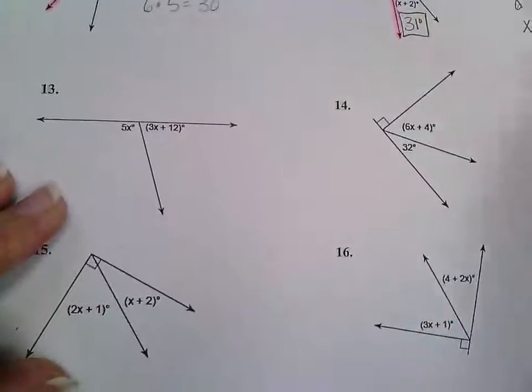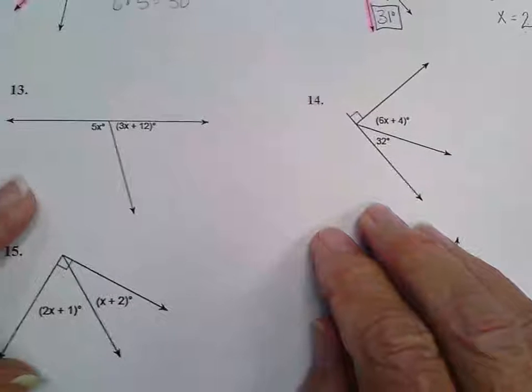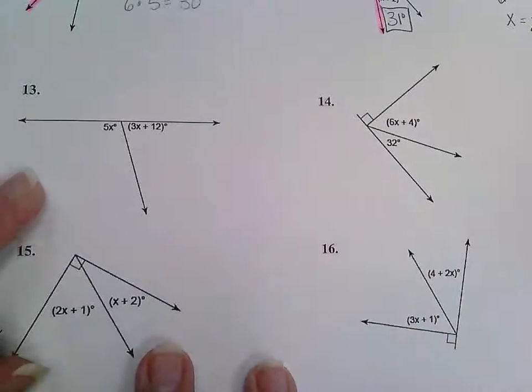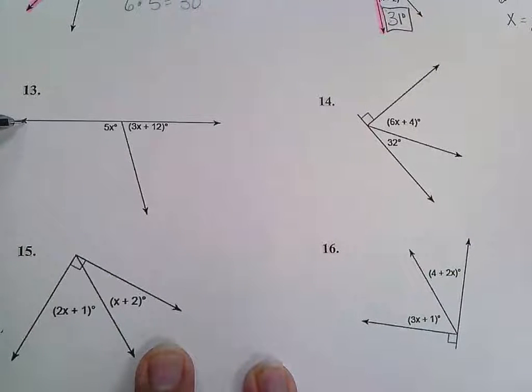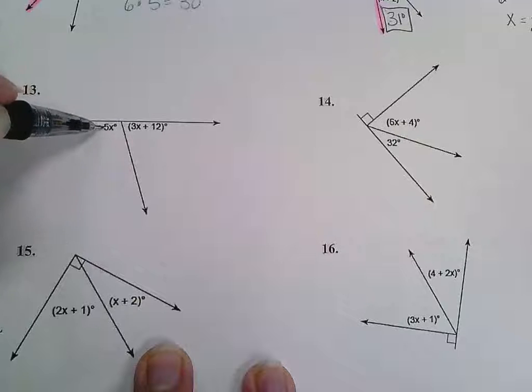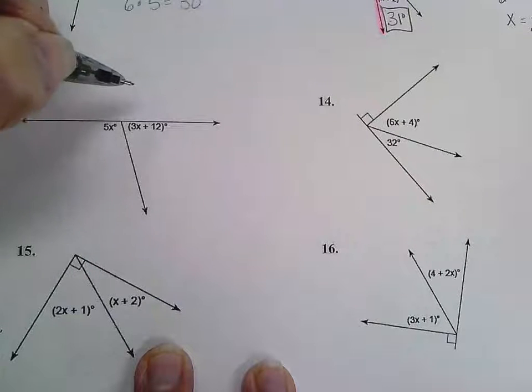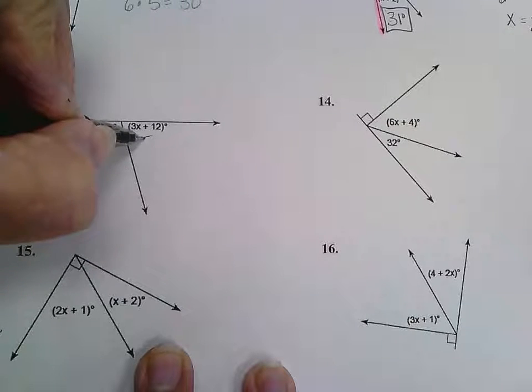Number 13, I'm going to use the same process that I did on number 12. I know that the sum of the angles on a straight line is equal to 180, so I'm going to add these two expressions together and set them equal to 180.